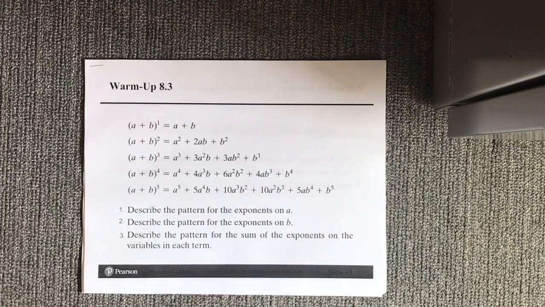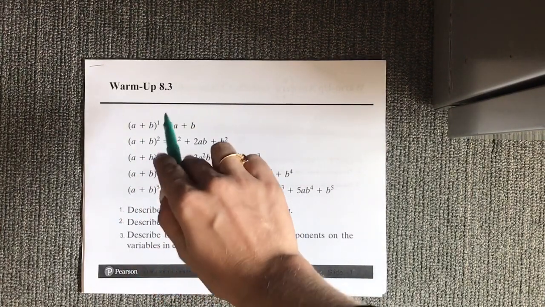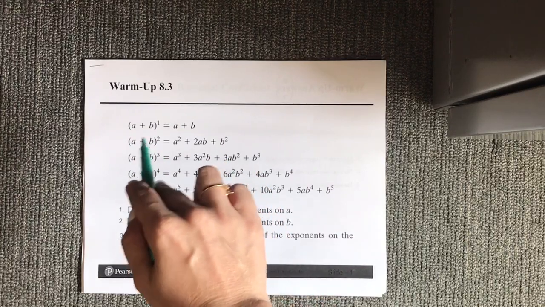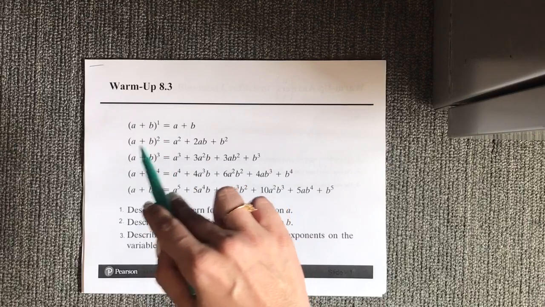Go ahead and take a look at the warm-up in your packet. Before you start exploring, I want to make sure you understand what is going on here. We have binomials that are raised to various powers. How do we get what's on the right-hand side of the equal sign? Well, we have to expand what's on the left.